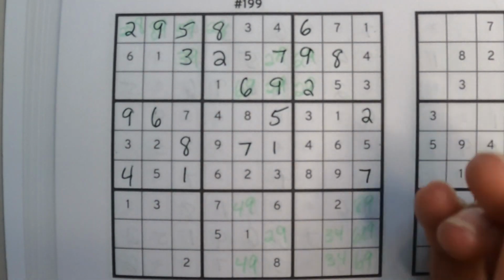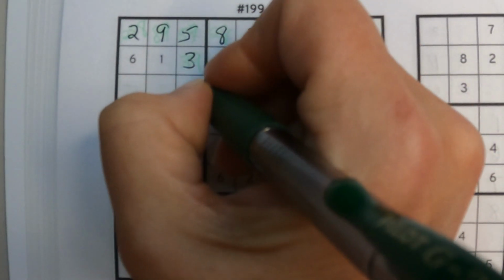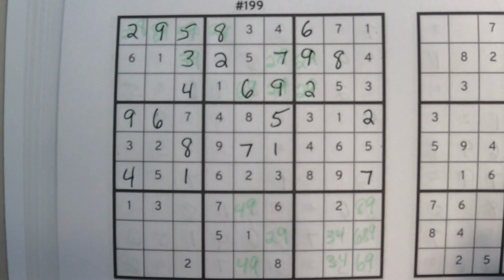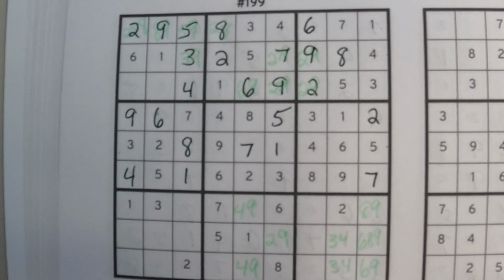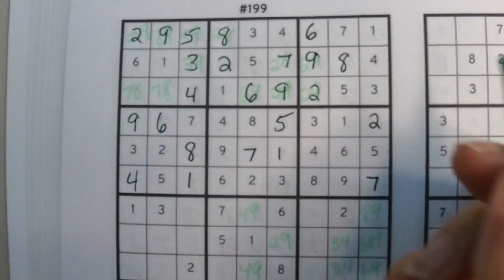So for this box now, we're missing 4, 7, and 8. We've got a 7 and 8 here. So this is our 4. I don't see any other help. So 7, 8.